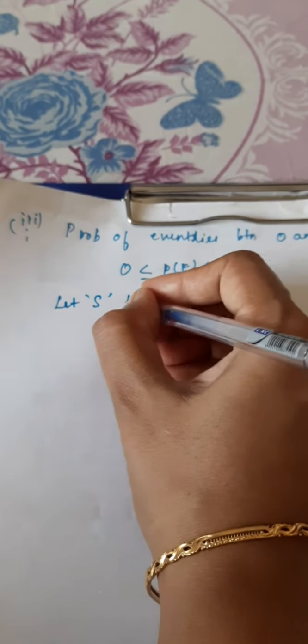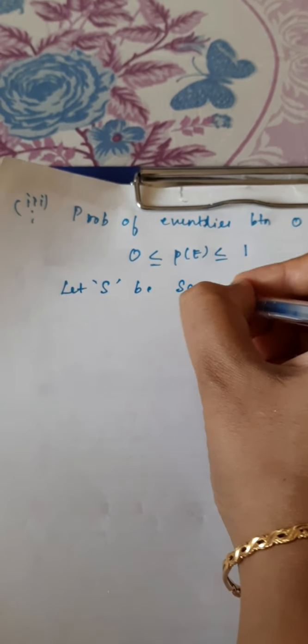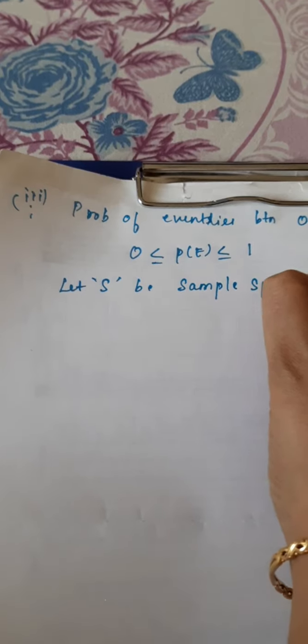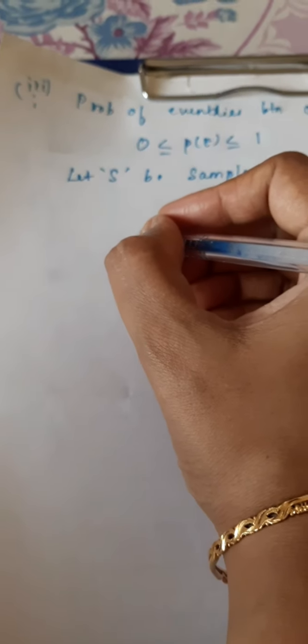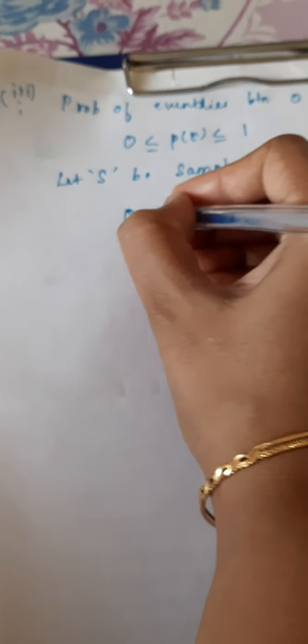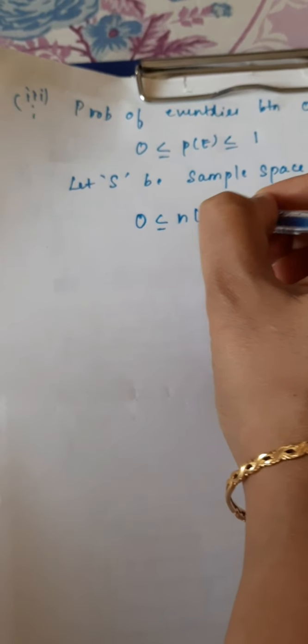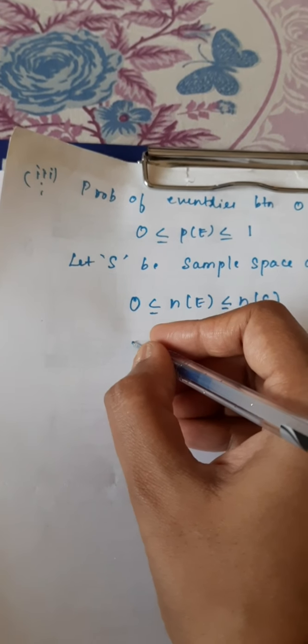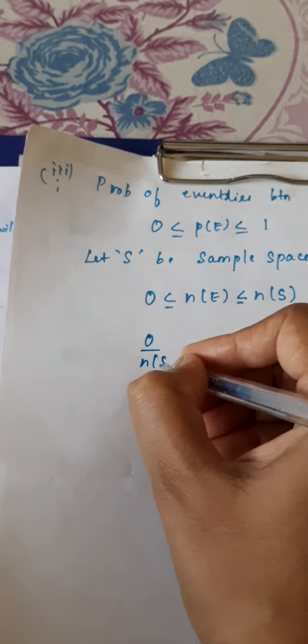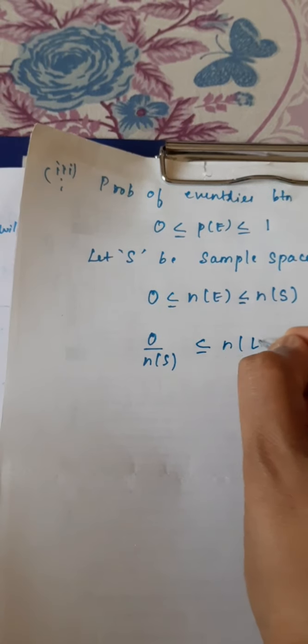So let S be the sample space and E be the event. So 0 less than or equal to number of elements of event E is less than or equal to the number of sample space, by dividing by number of sample space.